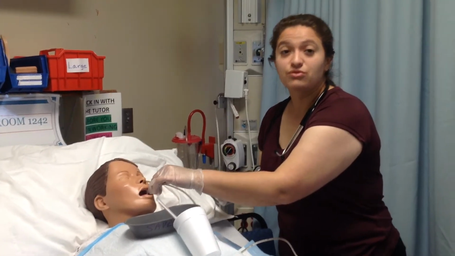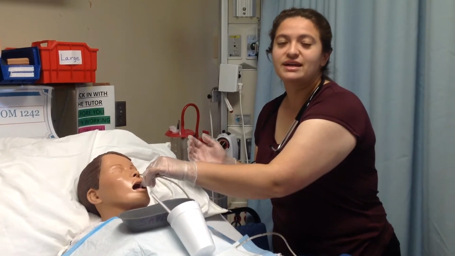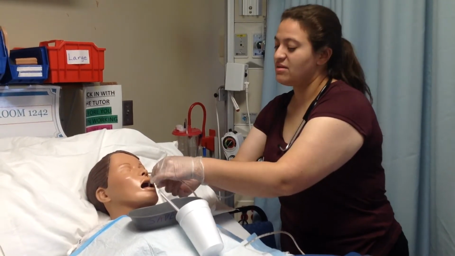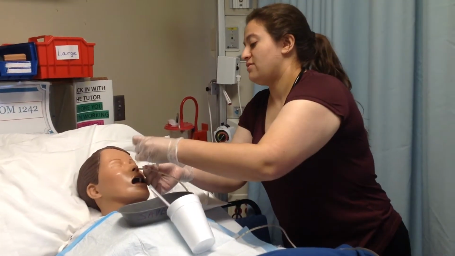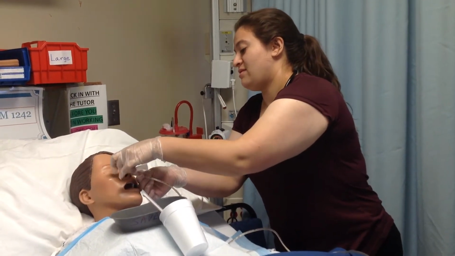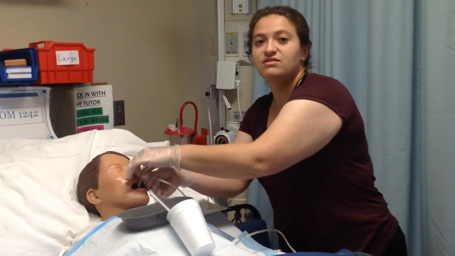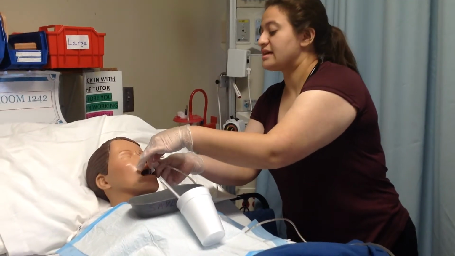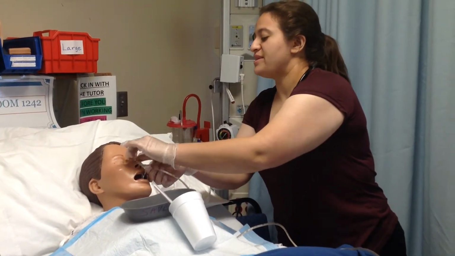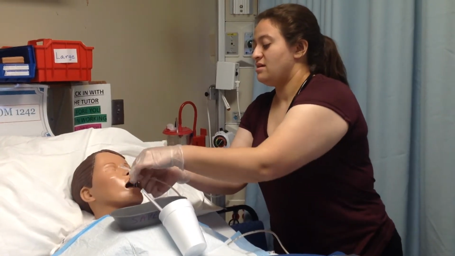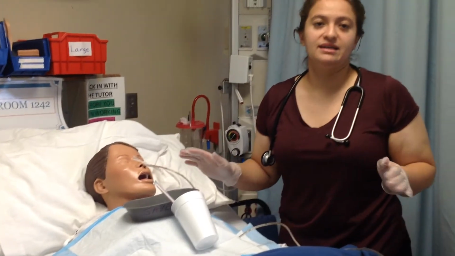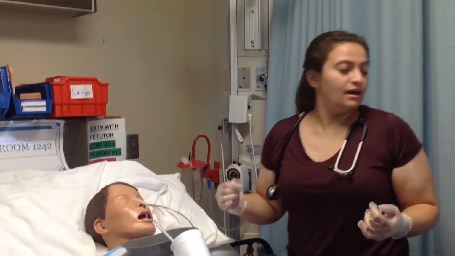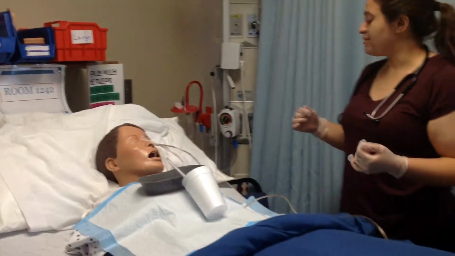I don't want to take my hands off of it at all until I have my tape to tape it down. I would make sure to not let it go at all, because it could move, and we don't want that to happen. So once it's taped down, then I can remove my hands from it.